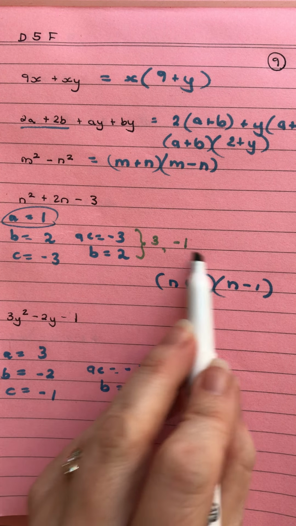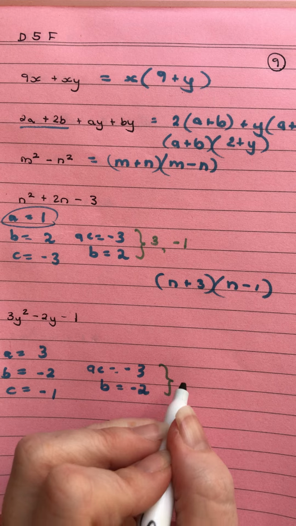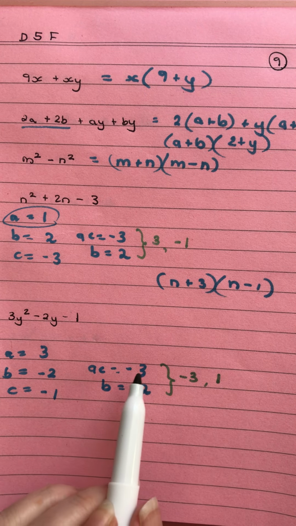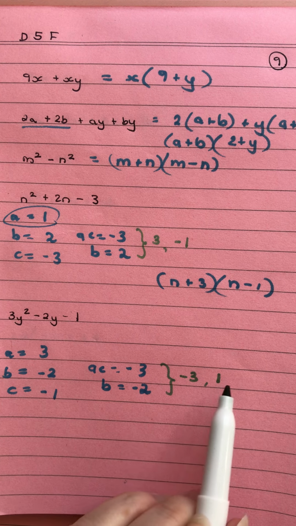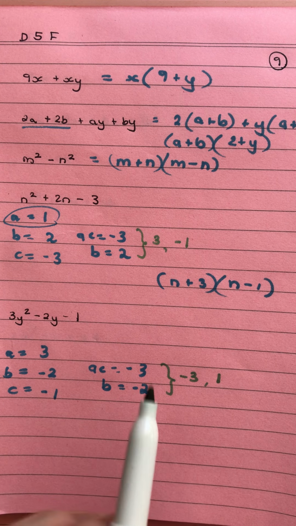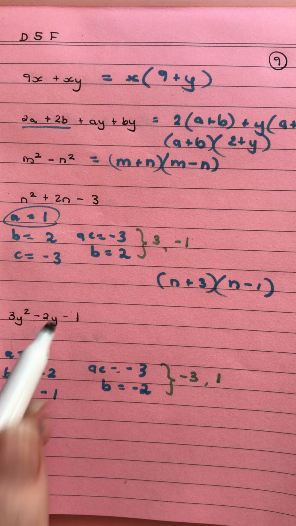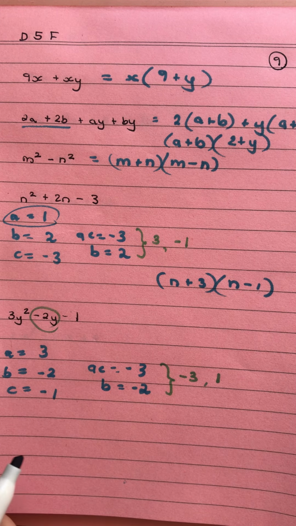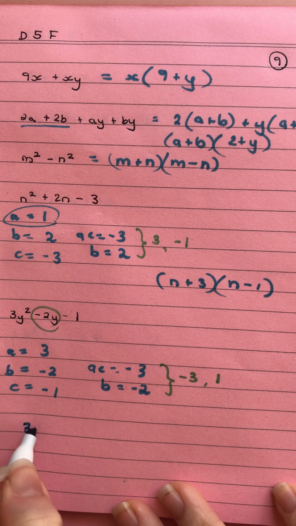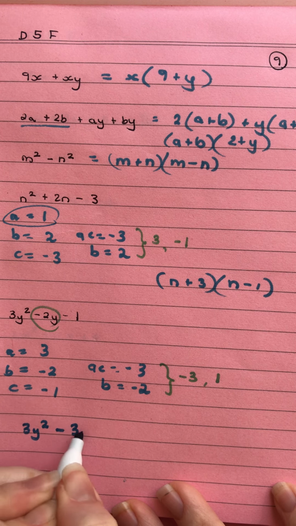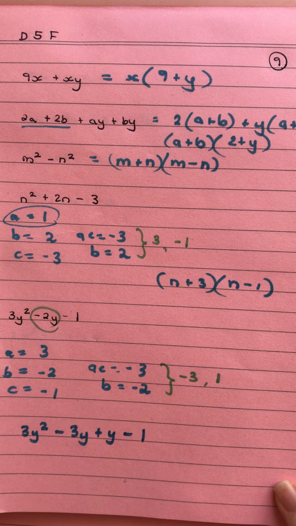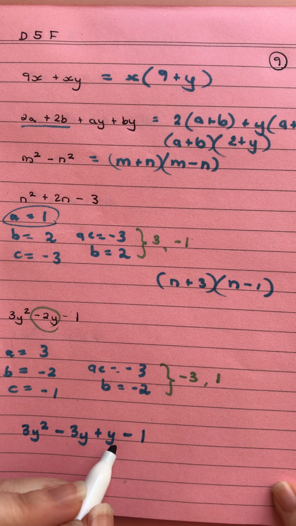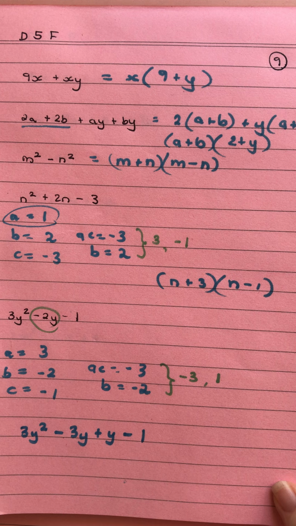So like we had up here, a positive and a negative, if we switch that round and make negative 3 and positive 1, negative 3 times positive 1 will give us negative 3, and negative 3 plus 1 will give us negative 2. We can't go straight to our brackets though. We have to replace that middle term with those numbers that we just worked out. So we're going to write 3y squared, take 3y, plus y, take away 1. And we could have written it as plus y, take away 3y. The order doesn't matter for those ones.